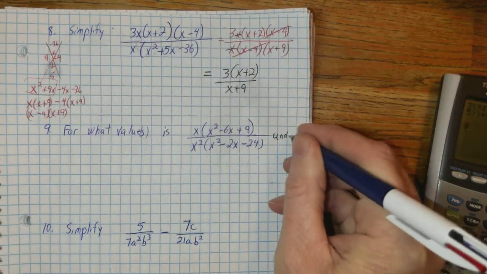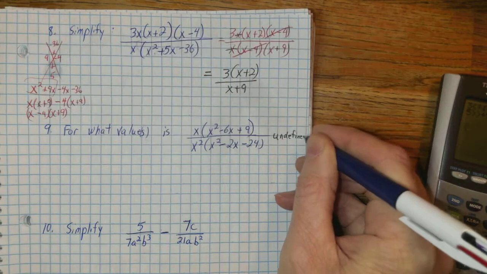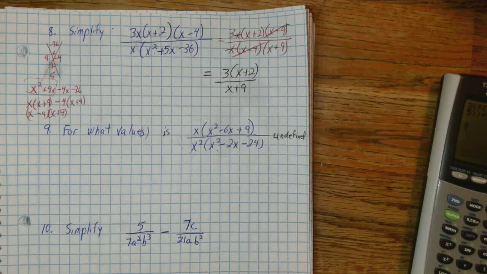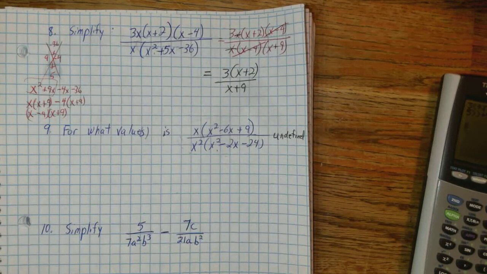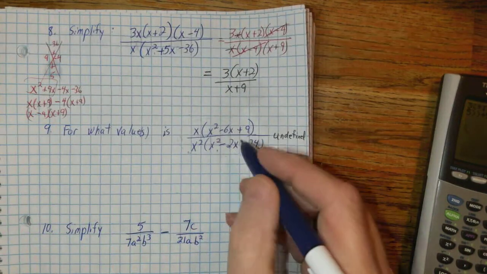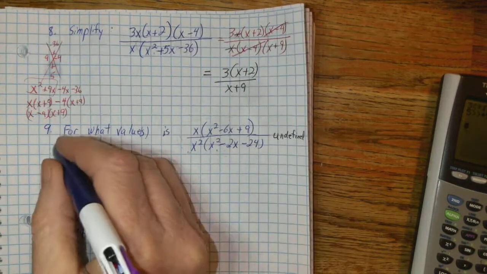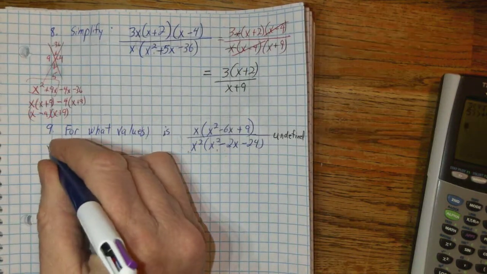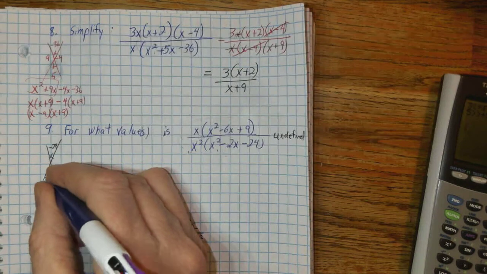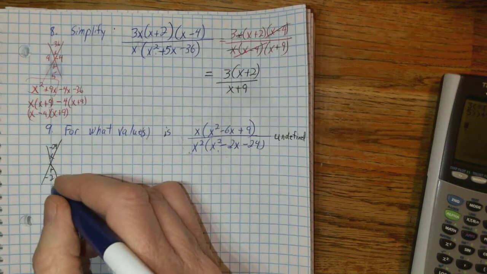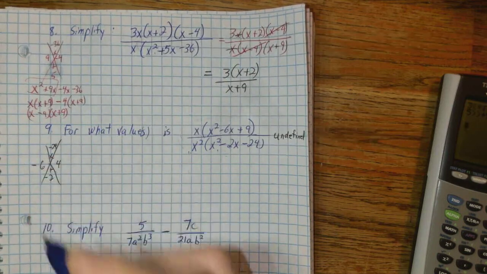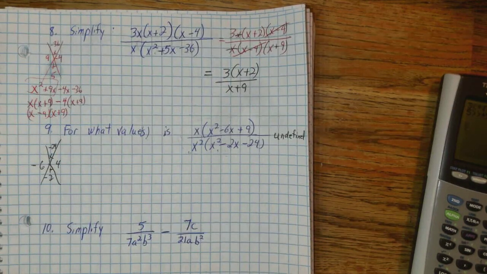Alright, I forgot a word here: undefined. For what value or values is this ratio, or this expression, undefined? Okay, you only have to worry about the denominator. I want to see if I can factor this. What multiplies to negative 24 and adds to negative 2? Okay, 6 times 4, so negative 6 and 4.